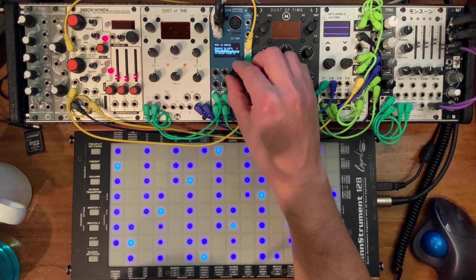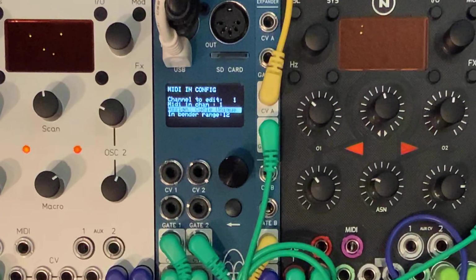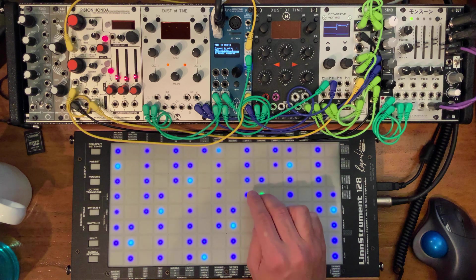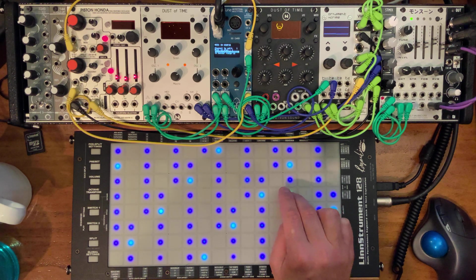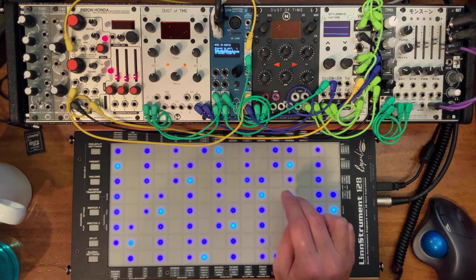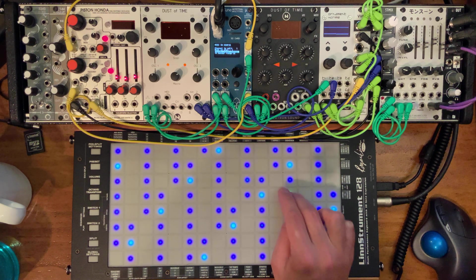With cycle unique, it'll only go to the next voice when you play a new note. So if I play the same note over and over again, it won't change. But if I play another note, then you get another voice, right? And now if I stay there, it'll stay on that voice for as long as I'm playing the same note.